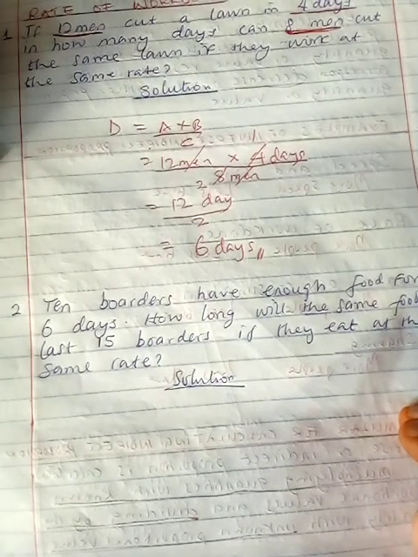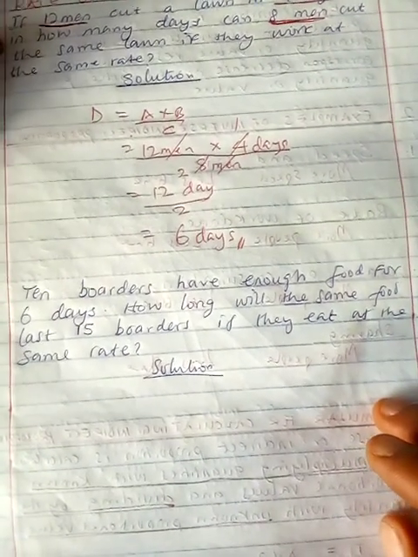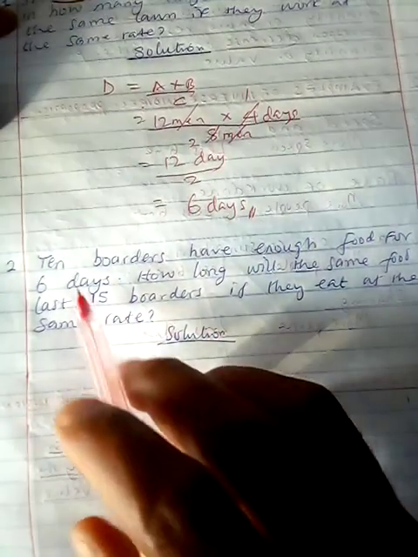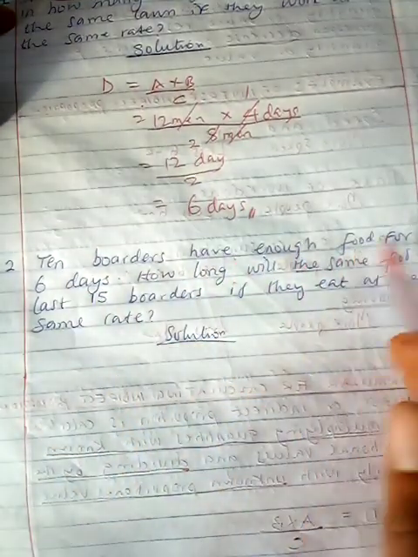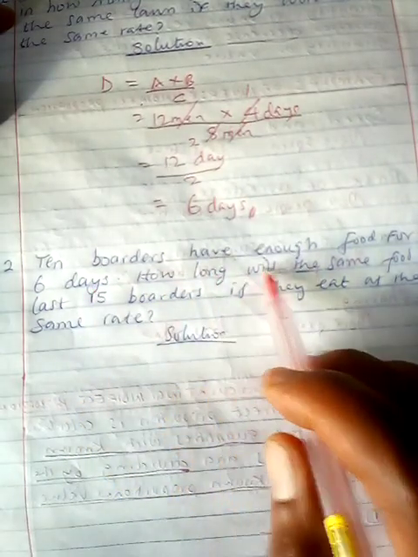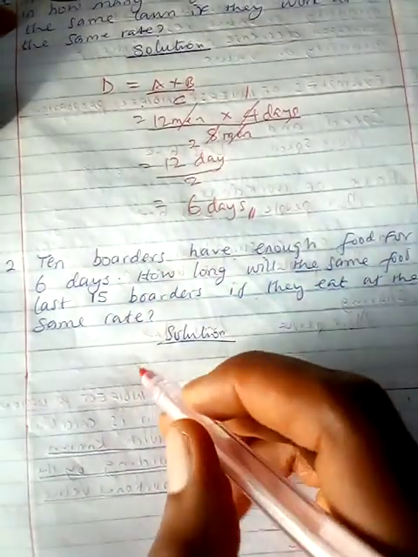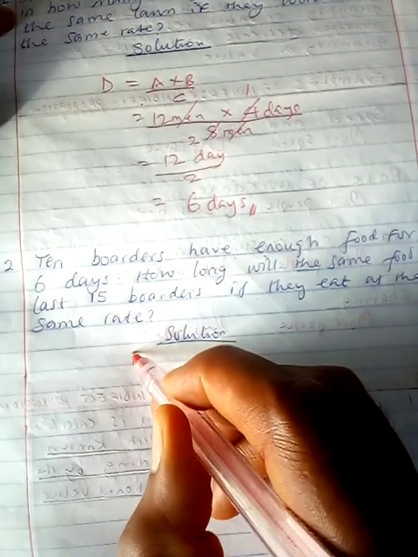Now the second example is from rate of food consumption. Sorry, I didn't write that, but this example is based on food consumption. Say 10 brothers have enough food for 6 days. How long will the same food last 15 brothers if they eat at the same rate? Of course, we write our formula, because this is inverse proportion.